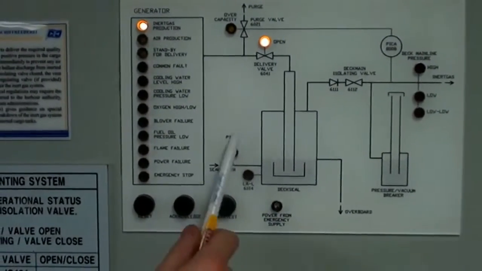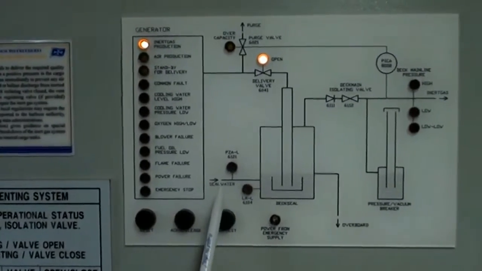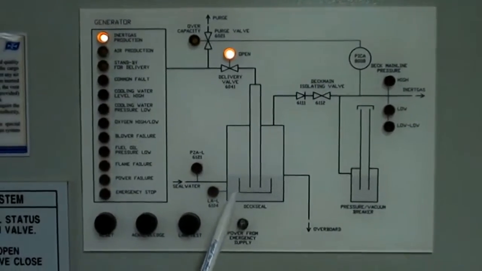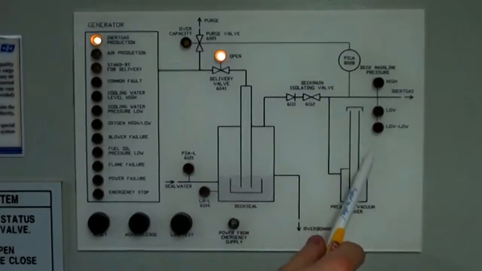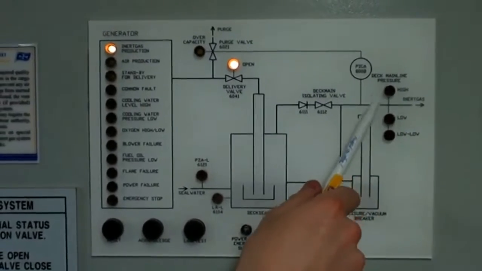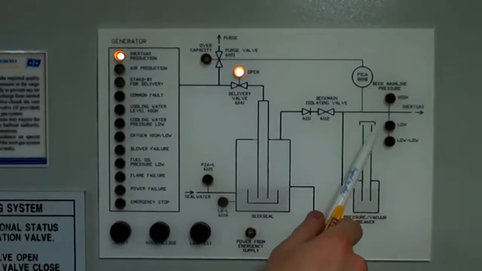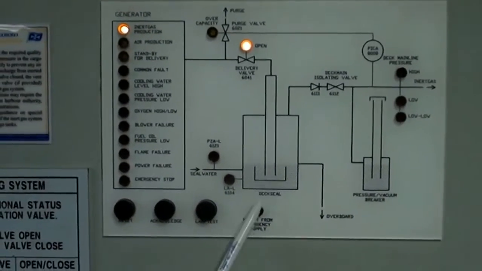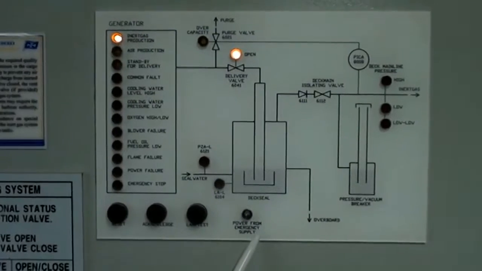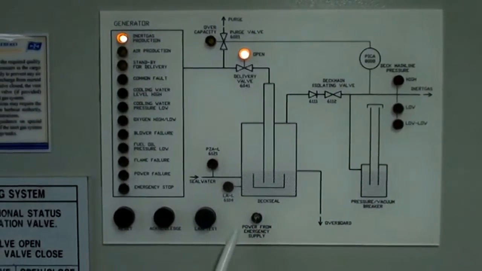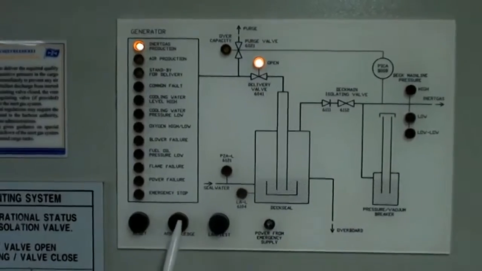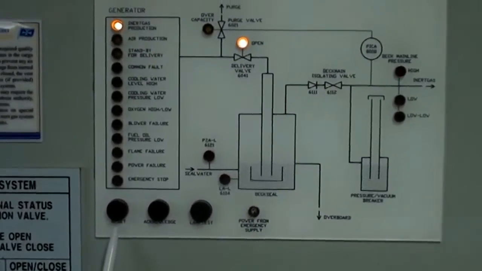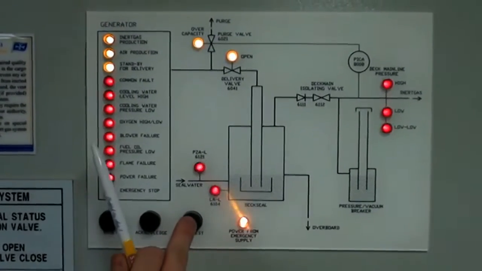Here on the deck seal you have also the two alarms of low pressure on the pump and low level in the deck seal. On the line you have three types of alarm: high pressure alarm, low pressure alarm, and low-low pressure alarm. And also on the bottom you have the power supply from emergency indicator. And you have three black buttons to acknowledge the alarms, reset the alarms, and test the lamps.